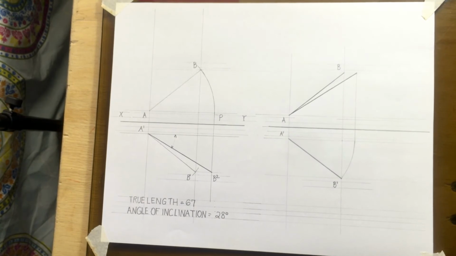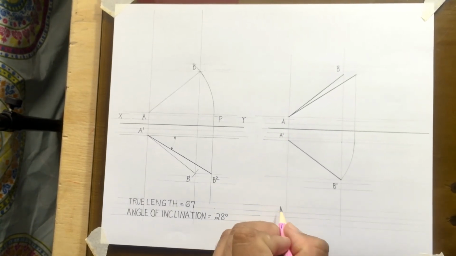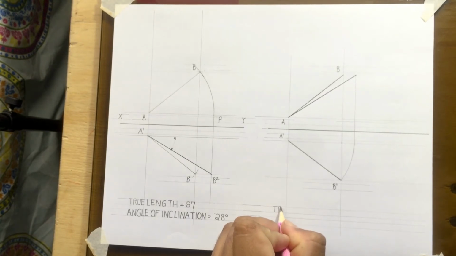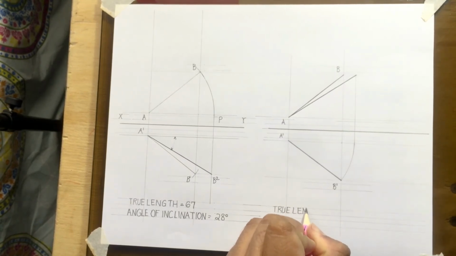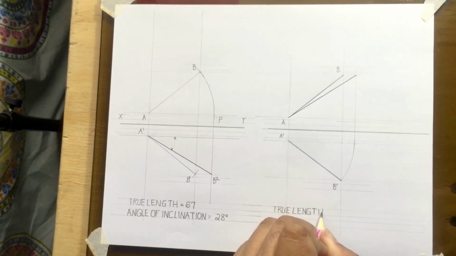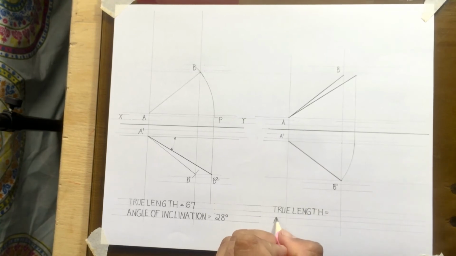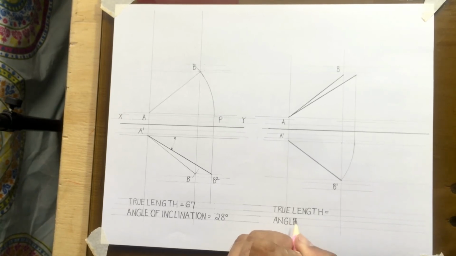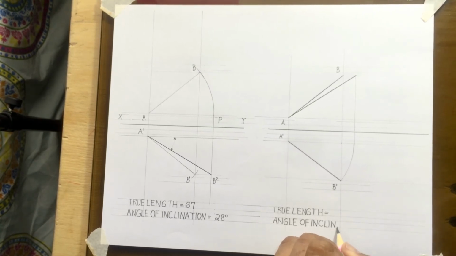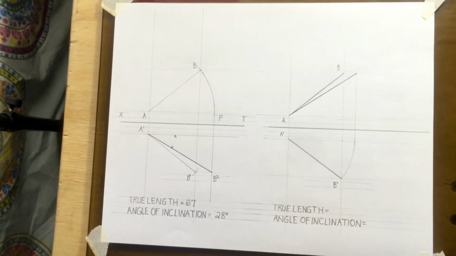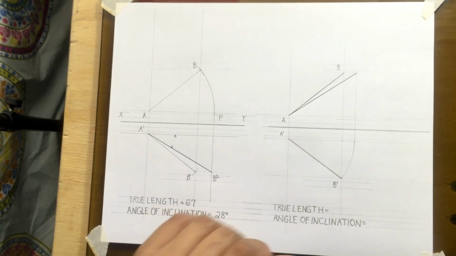Alright, and this is true length equal, and here we see angle of inclination equal.